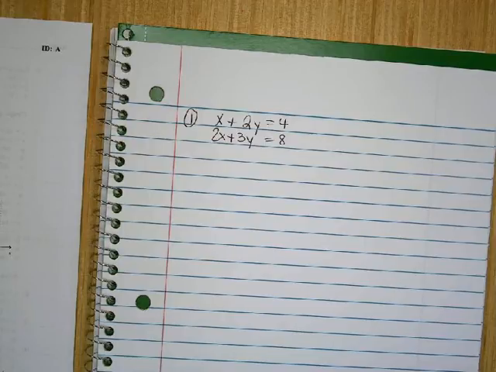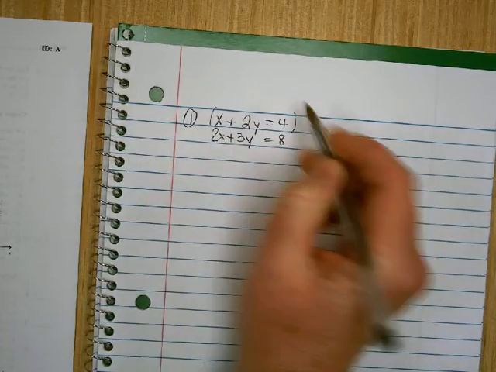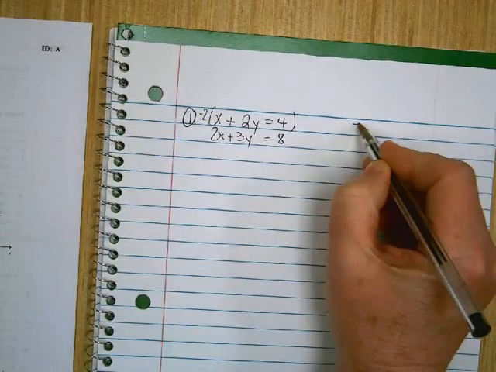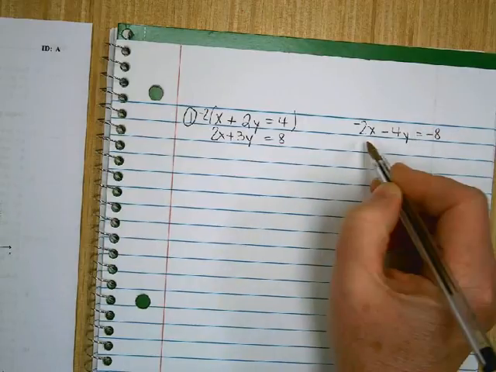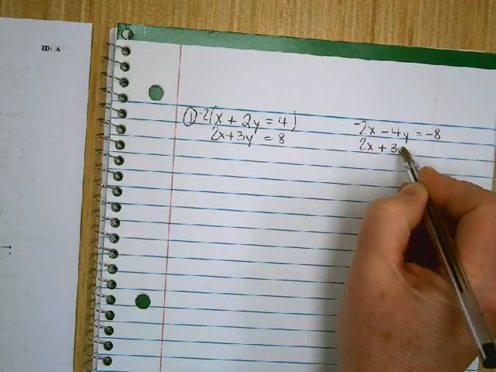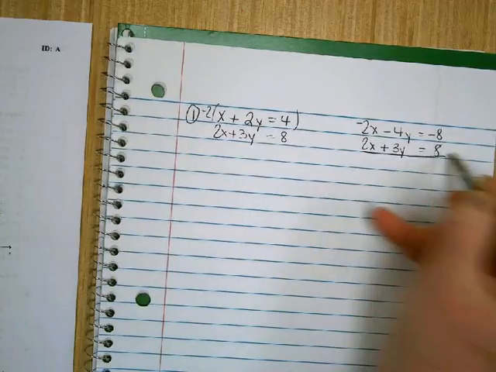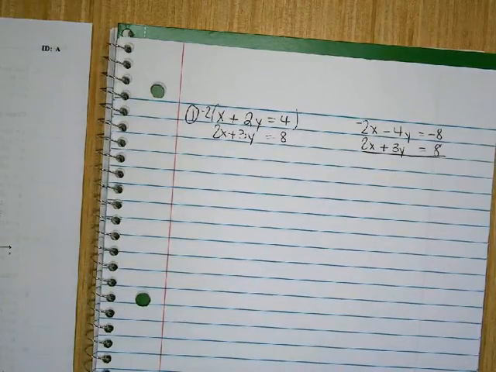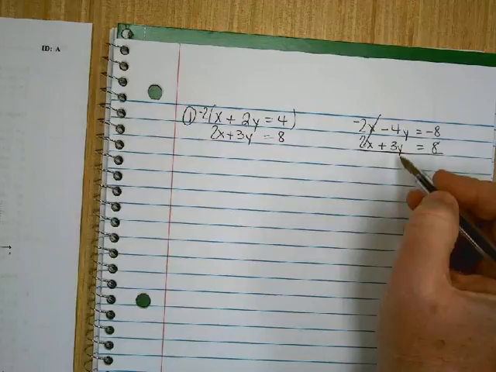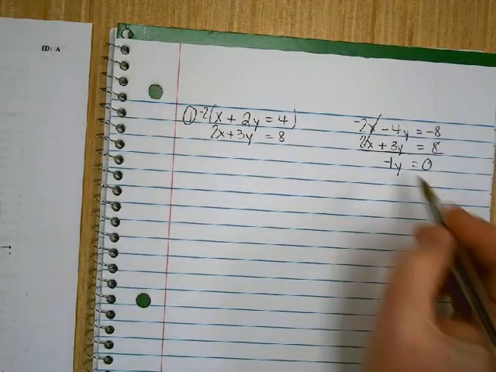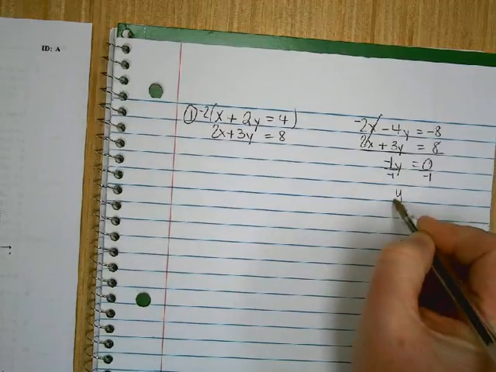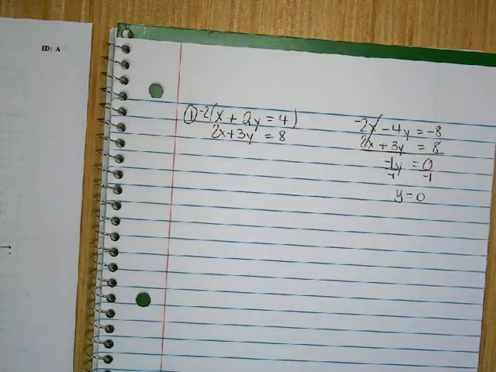I'll use elimination. I'll multiply the top by -2. So it's negative 2x minus 4y is negative 8, and 2x plus 3y is 8. Negative 1y is 0. Y is 0. Now what?